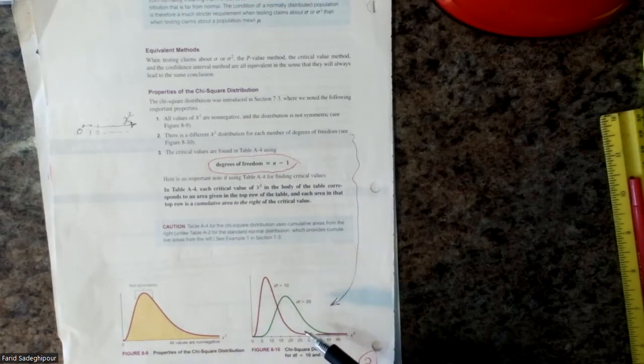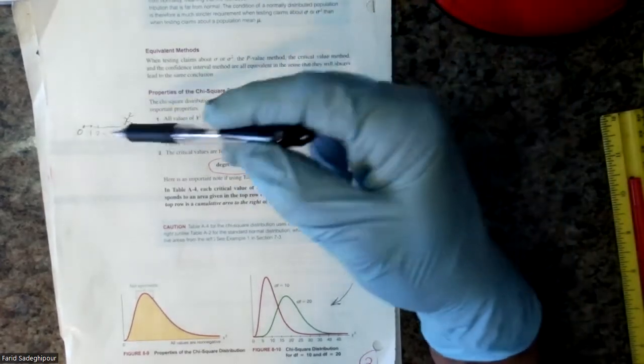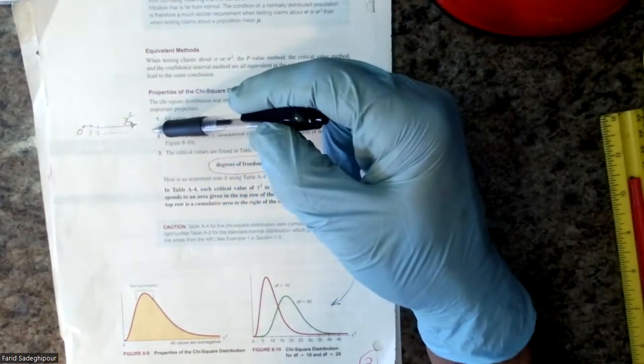It's skewed to the right, and based on different values for degree of freedom, you have different shapes.